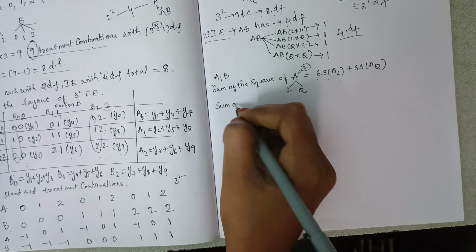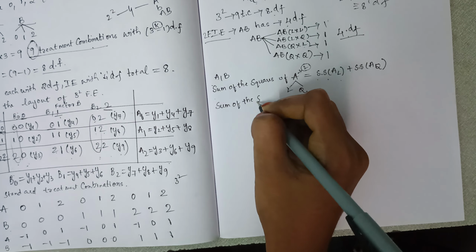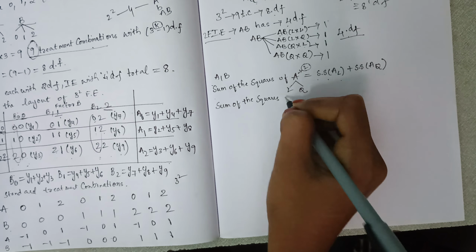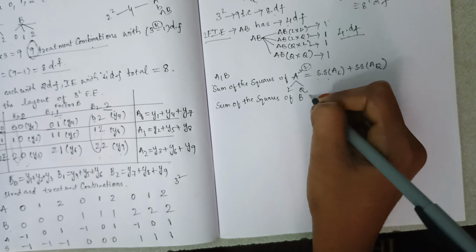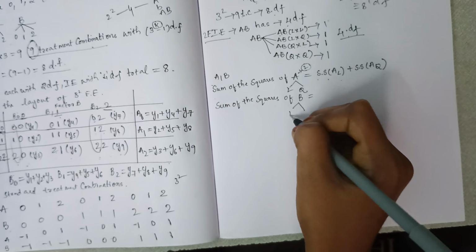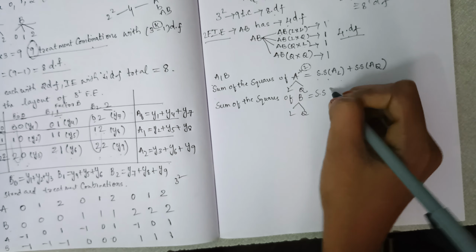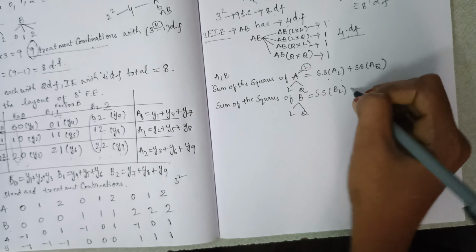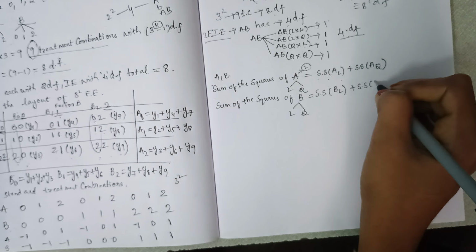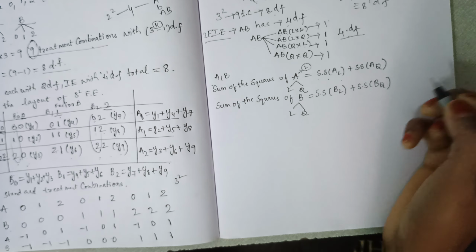Now the sum of the squares of B is equal to the sum of the squares of the linear effect of factor B and the quadratic effect of factor B.